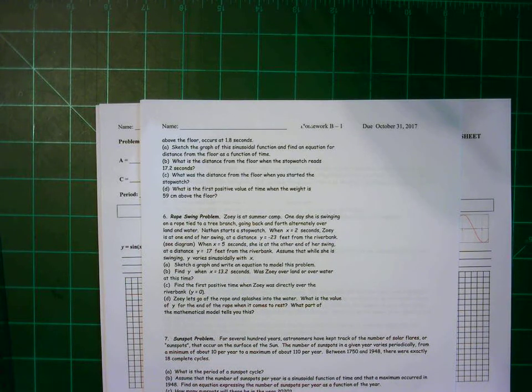Zoe is at summer camp. One day she's swinging on a rope tied to a tree branch, going back and forth alternately over land and water. Nathan starts a stopwatch. At x equals 2 seconds, Zoe is at one end of her swing at a distance of y equals negative 23 feet from the riverbank. When x equals 5 seconds, she's at the other end of her swing at a distance y equals 17 feet from the riverbank. Assume that while she's swinging, y varies sinusoidally with x.